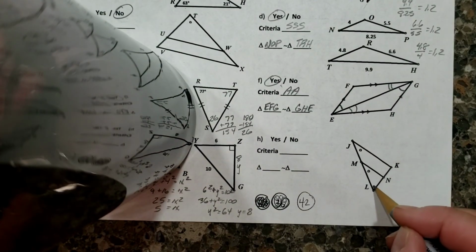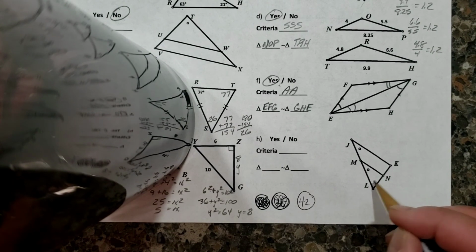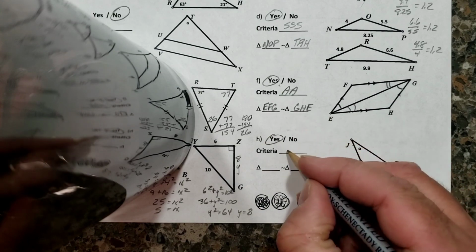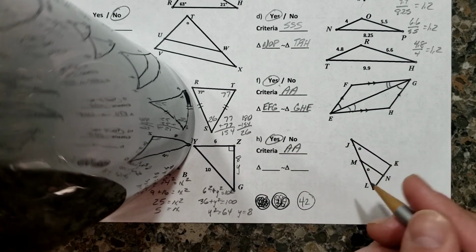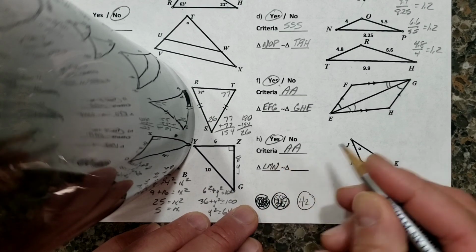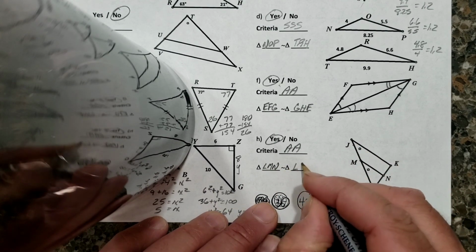Now if we look, this angle is in both triangles. These angles are the same. So I'm going to say that's a yes, angle, angle. And it's triangle LMN and triangle LJK.